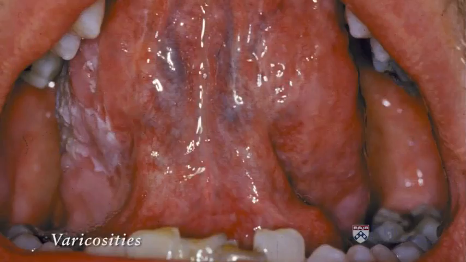Occasionally, a patient will be referred in to me for bluish pigmentation underneath the tongue. This also is a very common condition, and this is a condition that's caused by varicosities underneath the tongue. That's right, varicose veins. Occasionally, we can also see varicosities in other areas, but it is more common to see them underneath the tongue.